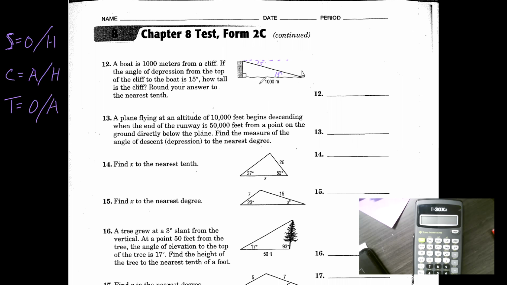So look at this figure. I'm using this angle measure to label the pieces I have. This is going to be my adjacent side. And the part they want me to find, the cliff, which I'm going to call x right now, that's going to be my opposite side. So opposite and adjacent, what's that going to be? Looking at my ratios, O and A, that's part of T. So this is going to be tangent. Tangent of my angle, 15, is equal to opposite over adjacent. I need to solve that.